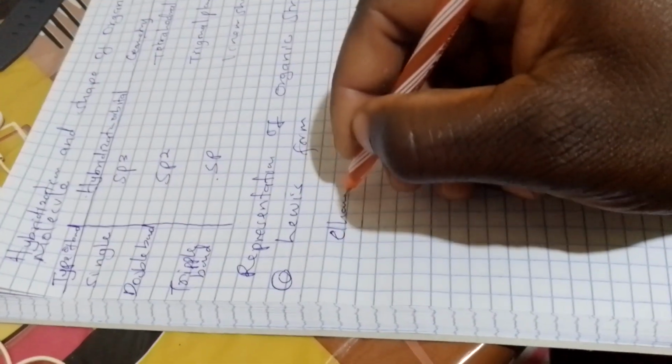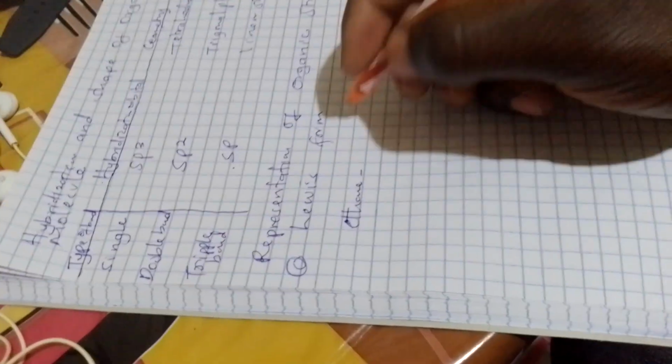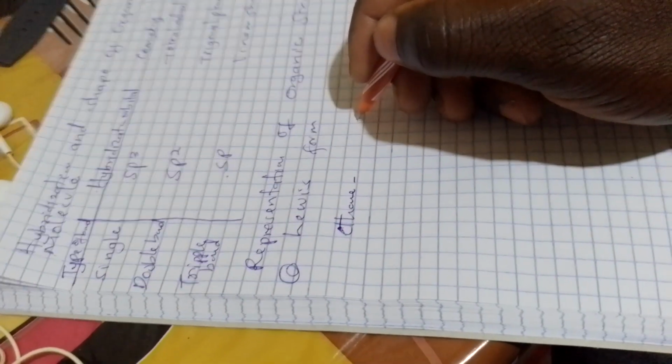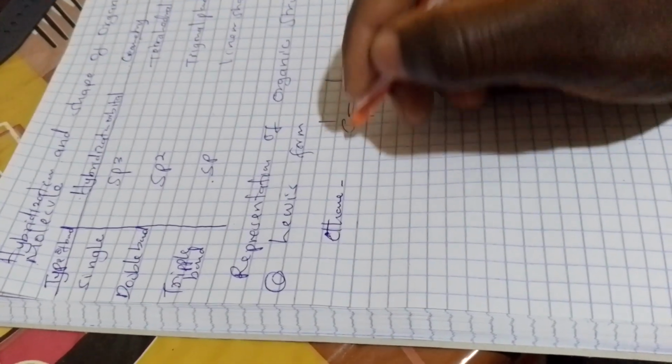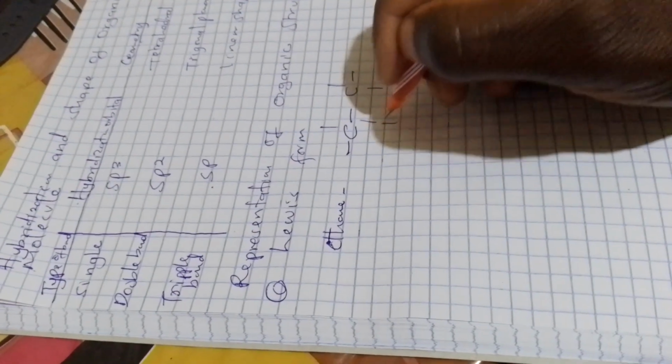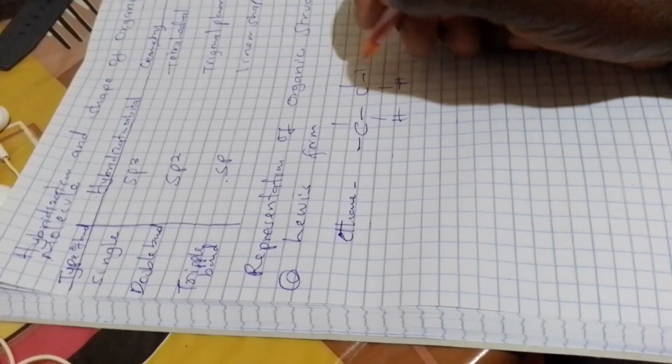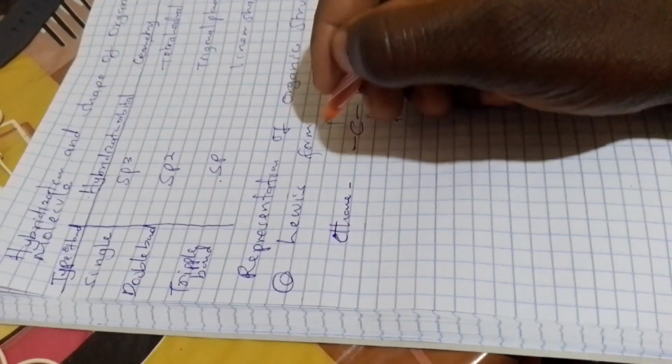Let's say, for example, when we have ethane, we know very well that ethane has 2 carbon atoms. So we start by drawing those 2 carbon atoms surrounded by hydrogen atoms. So this is the Lewis form of representing organic structure.